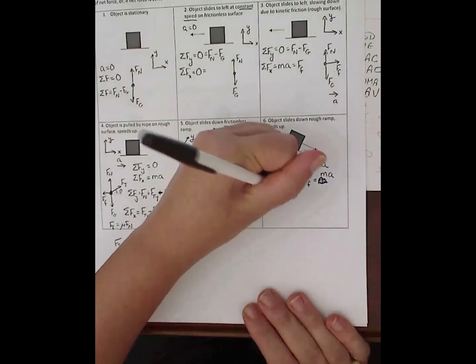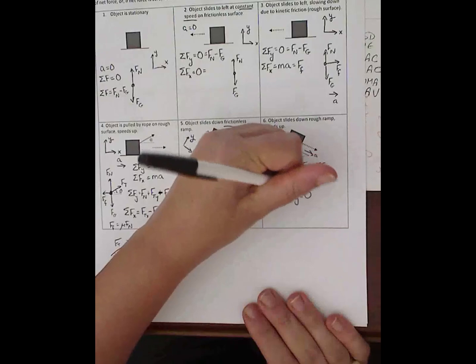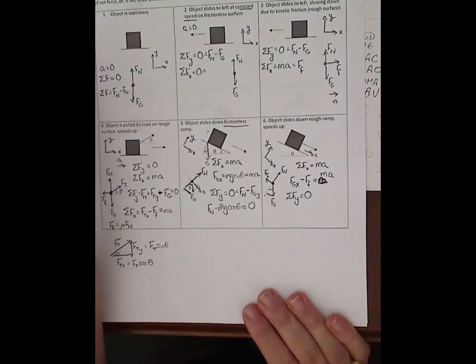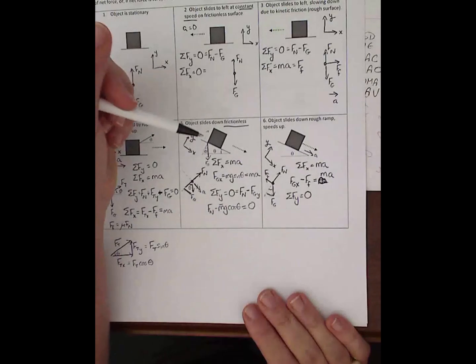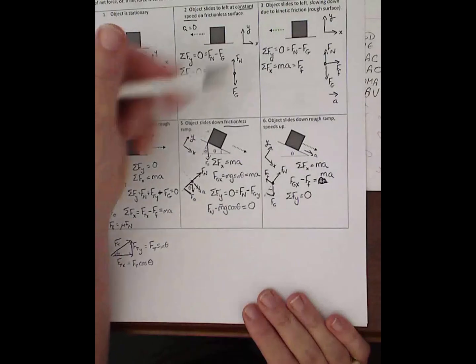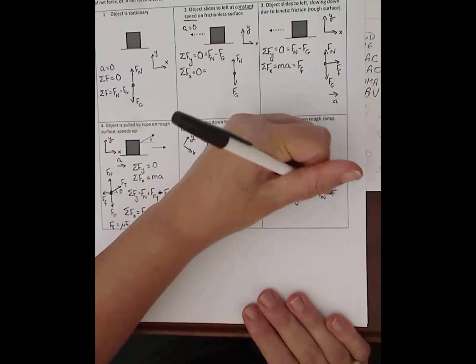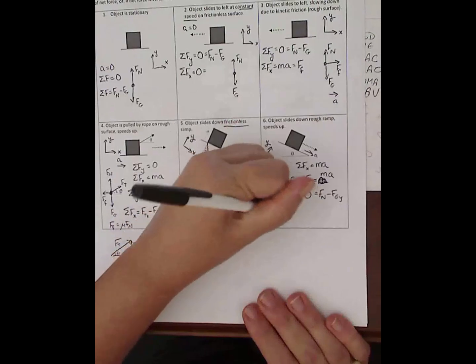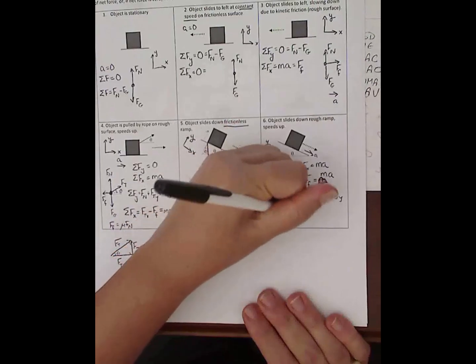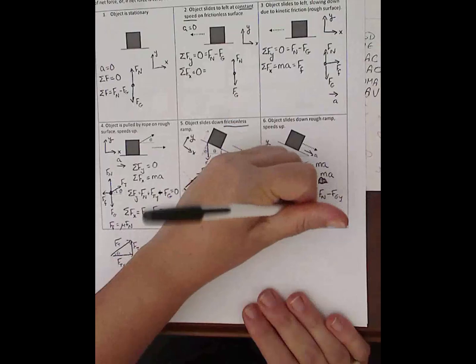In the y direction, again, what's it add up to? 0, because it doesn't levitate up off the ramp, it doesn't fall down through the ramp. What forces do I have in the y direction? Well, it's exactly the same thing as what I had before. It's normal force minus the y component of gravity, so normal force minus mg cos theta is equal to 0.